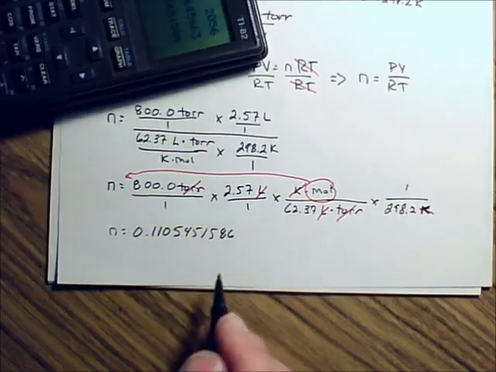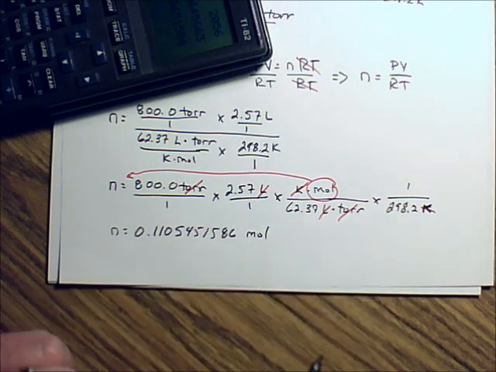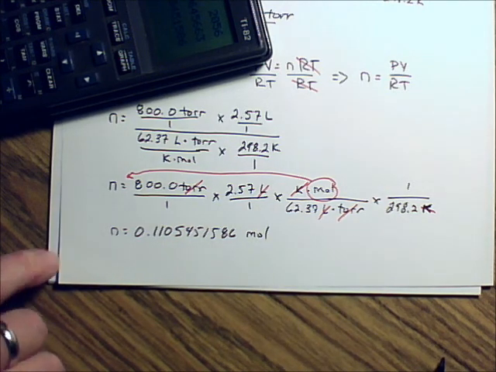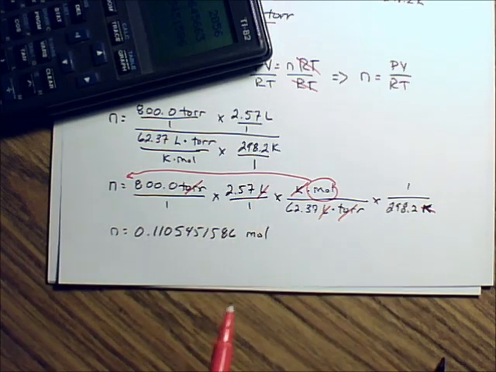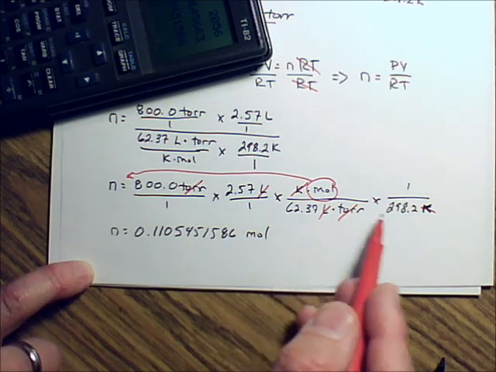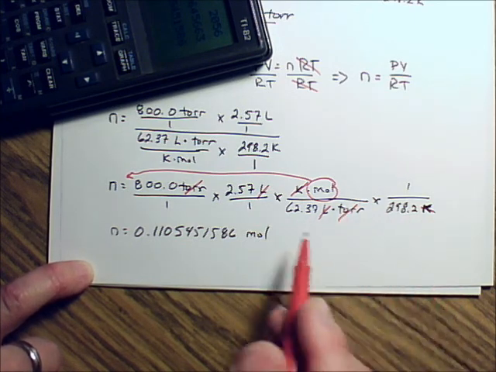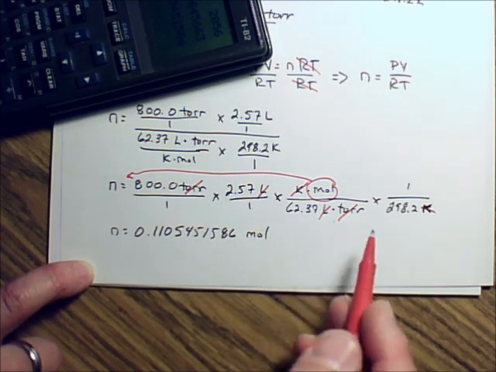And then we want to keep the units we have left, moles. We want to round off to the correct number of significant digits. These are all measured numbers. This is a calculated number, because we calculated the Kelvin from the degrees C. So those are the four numbers we're going to use for figuring out significant digits.